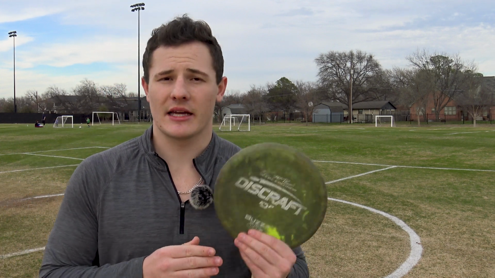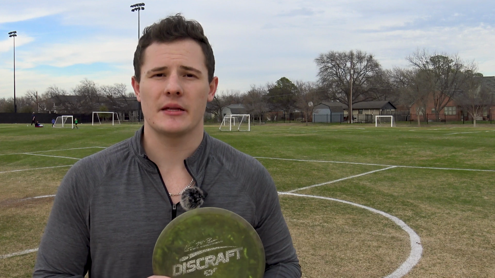And essentially what you're doing is you're taking a lower speed disc, like this Buzz, for example, which is a 5 speed, and I'm throwing it as if I'm throwing a 10 speed. Now, when I do this, it's going to cause the disc to be more understable. The disc isn't used to being thrown that fast, and its only response is to turn.